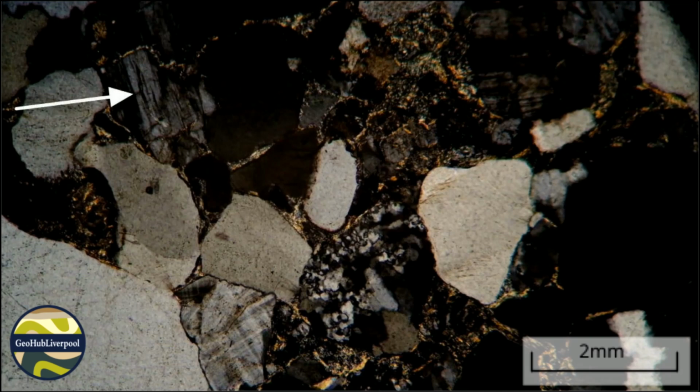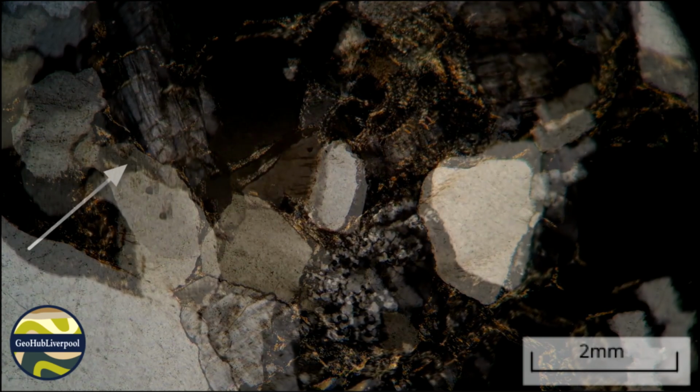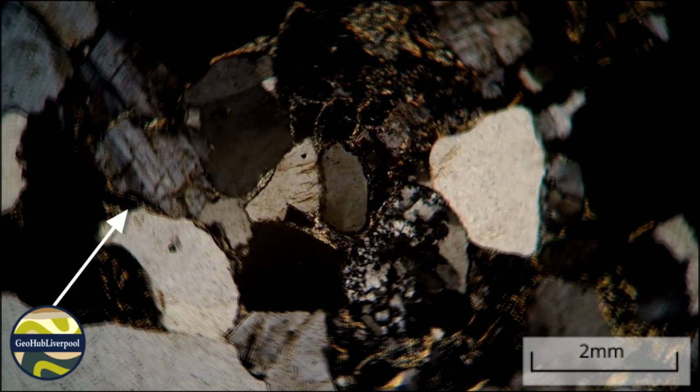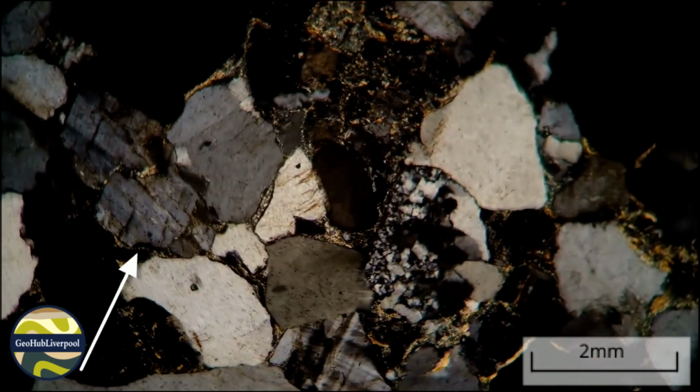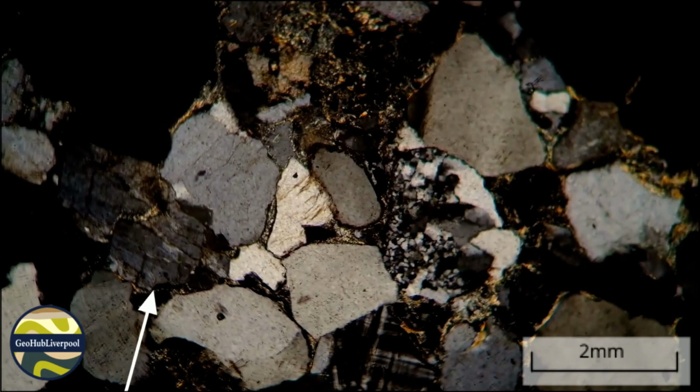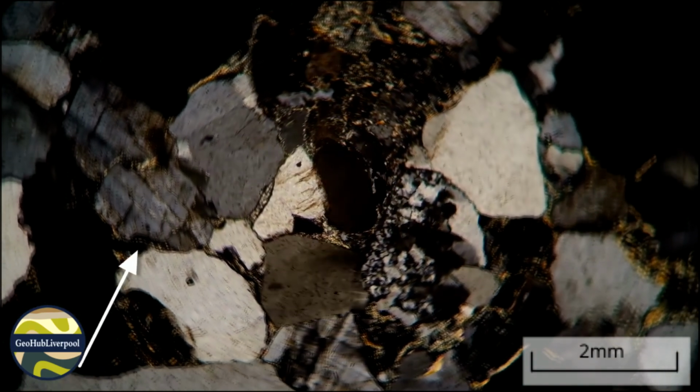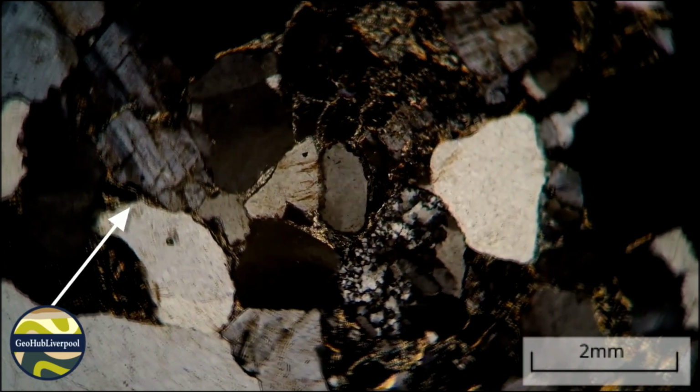Feldspars may show multiple or lamellar twinning. This is plagioclase feldspar. Rotation of the stage in one direction results in the sets of lamellae going dark and reaching extinction. Rotation in the other direction results in alternate lamellae reaching their extinction position.